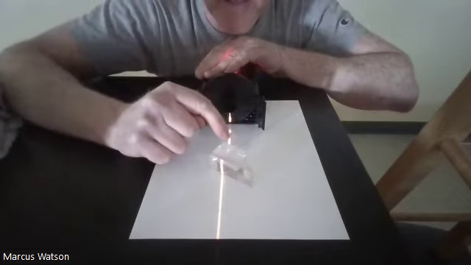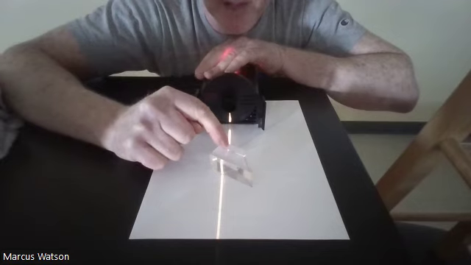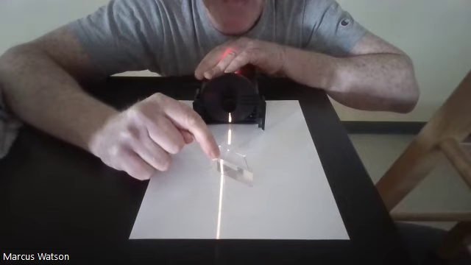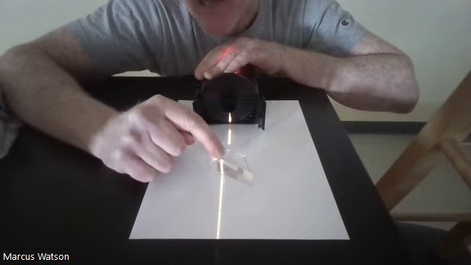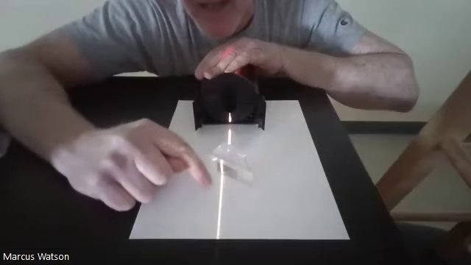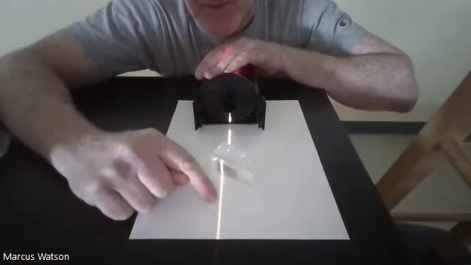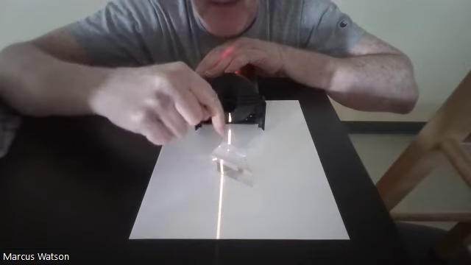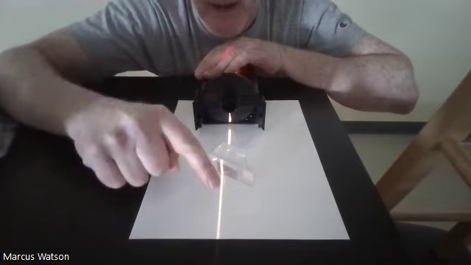And what's happening is I'm getting refraction within the block of plastic here, and then refraction again when the light exits the block of plastic or acrylic or whatever this stuff is, and continues on its merry way. You notice, however, that it's displaced from its original path, right? It's still parallel, right?